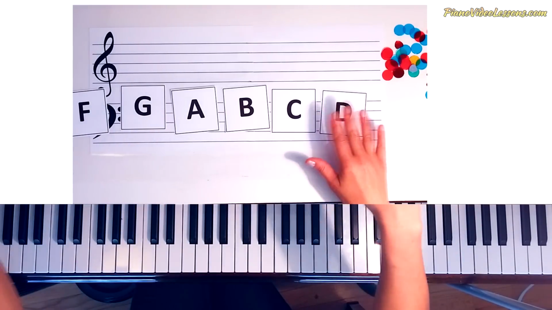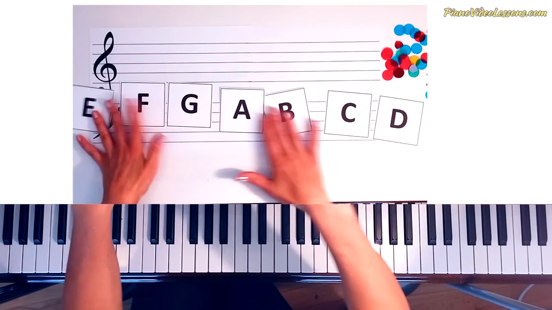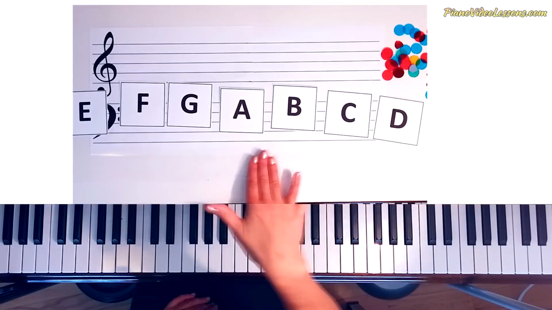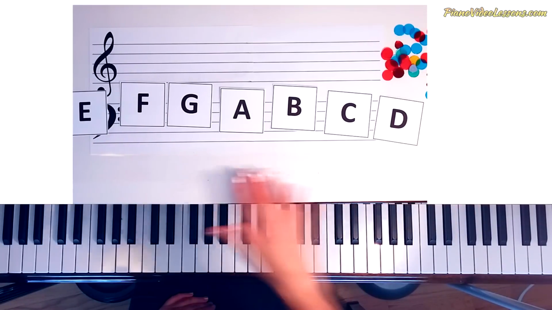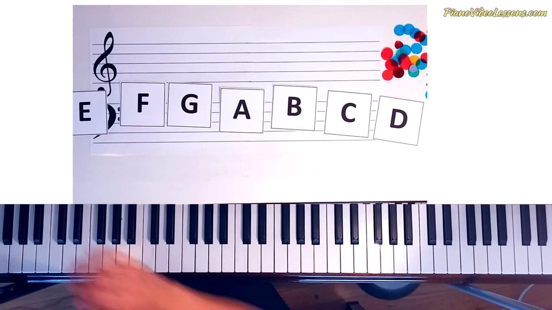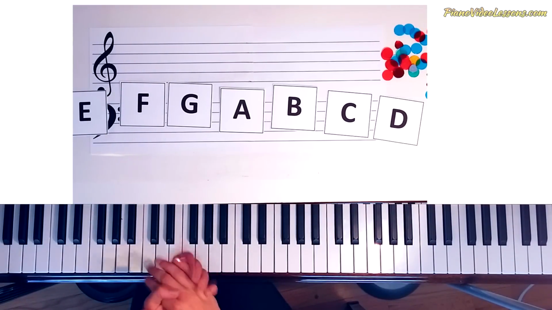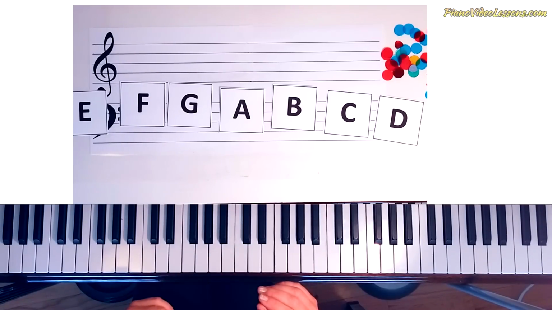And then we could start on D and say our letters backwards. So here we would have D, C, B, A, G, F, E. Thinking about those letters moving backwards. That is one thing that we should be able to do when we're learning music. It may not be easy at first, but it's something to practice and become more accomplished at.